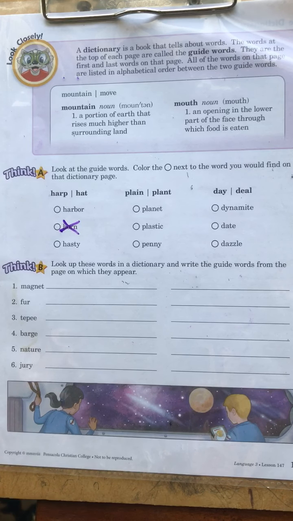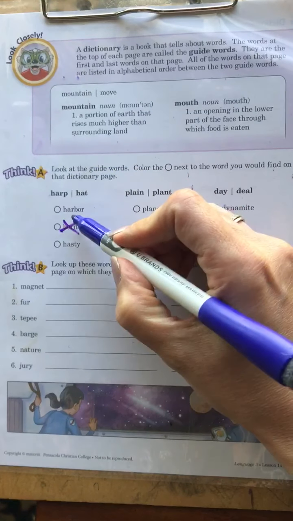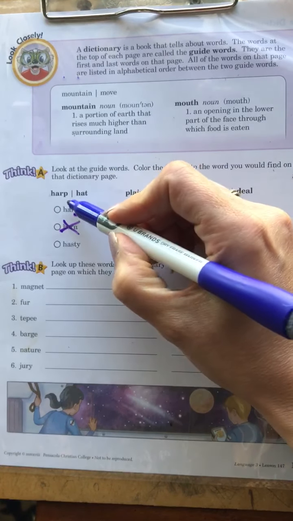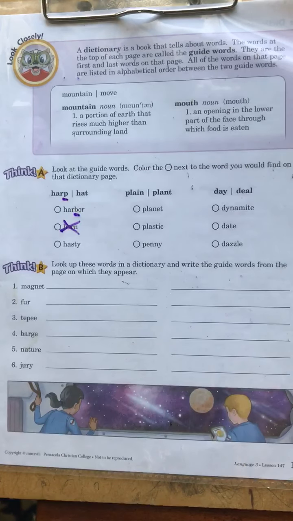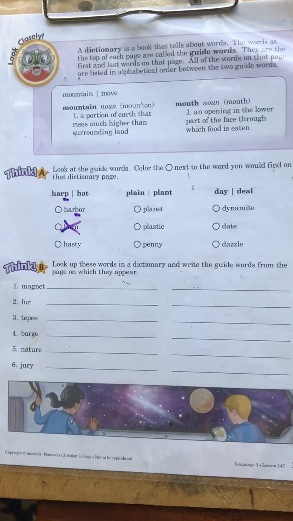Okay. The first word harp is H-A-R, just like harbor. So we have to go to the fourth letter. What's the fourth letter of harbor? It's a letter B. The fourth letter of harp is a P. Which one comes first? Does B come before P? If it does, the word harbor would be on the page that came before, most likely.